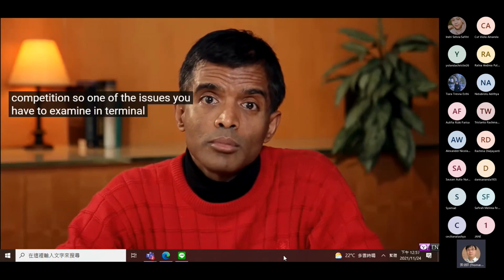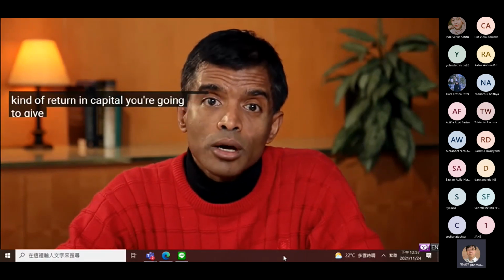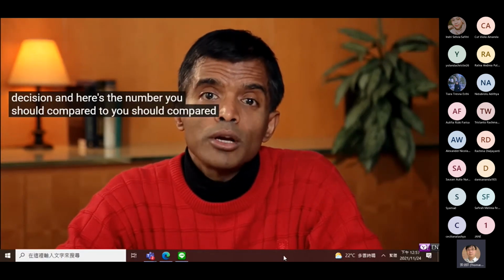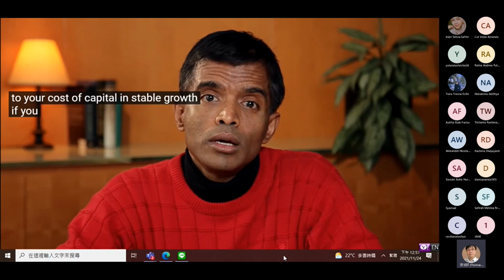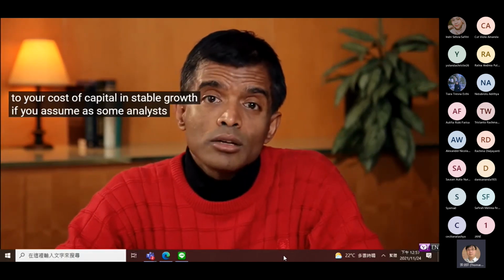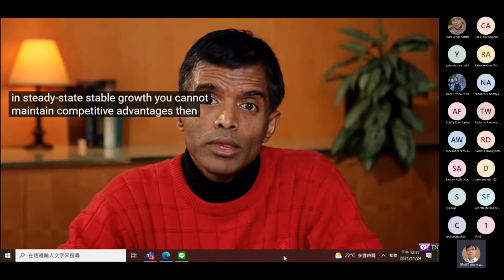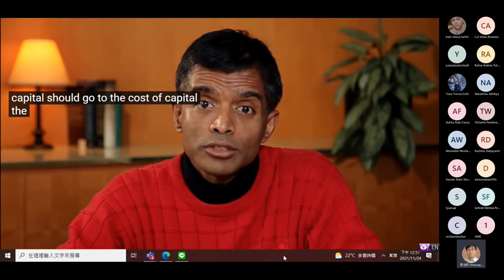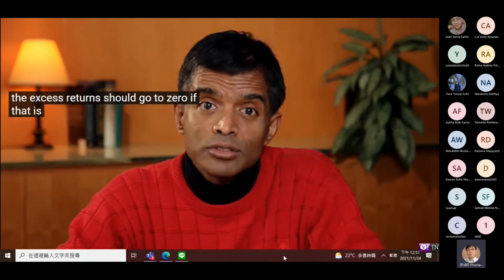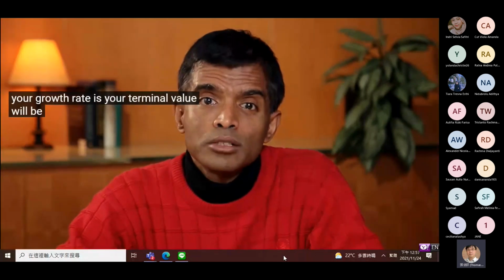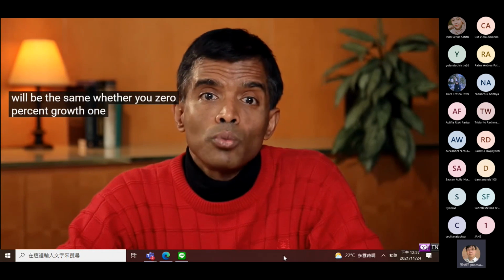So one of the issues you have to examine in terminal value is what kind of return on capital you're going to give your company, and it's a big decision. And here's the number you should compare it to. You should compare it to your cost of capital in stable growth. If you assume, as some analysts do, that in steady state, stable growth, you cannot maintain competitive advantages, then the logical assumption is the return on capital should go to the cost of capital. The excess return should go to zero. If that is the case, it doesn't matter what your growth rate is. Your terminal value will be the same whether you have 0% growth, 1% growth, or 2% growth forever.